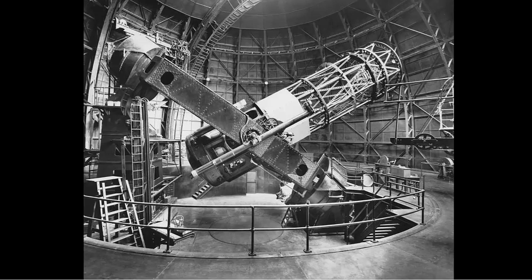And this was called the Hooker telescope because the person who paid for it was a guy who made his living selling pipe and iron work and stuff like that for the city of Los Angeles, which wasn't a very big city at the time, but that's the telescope.